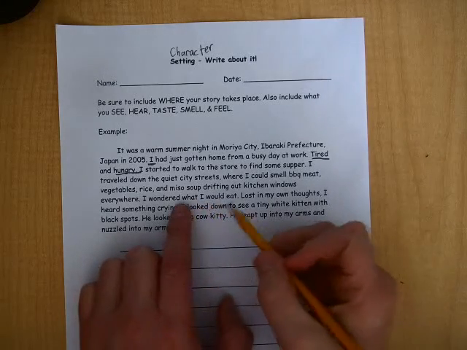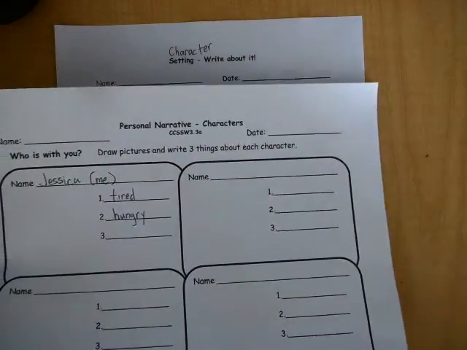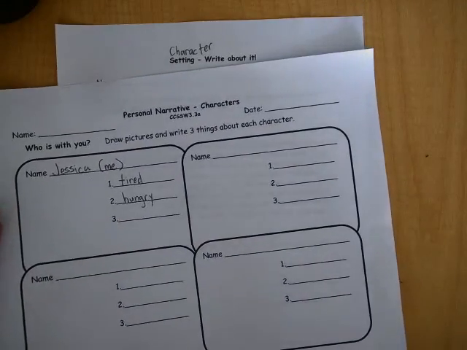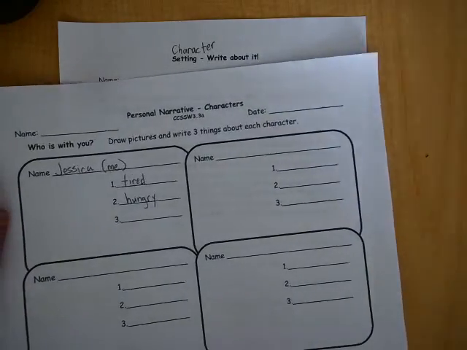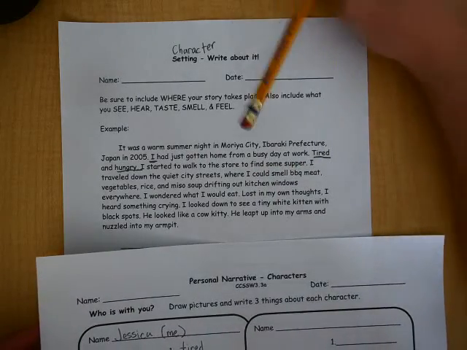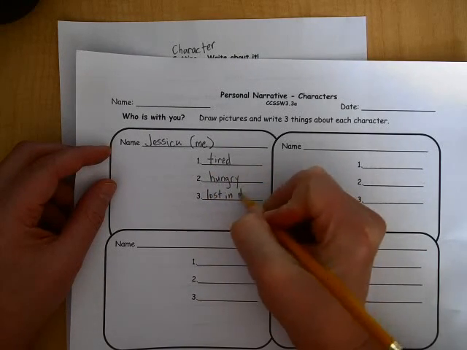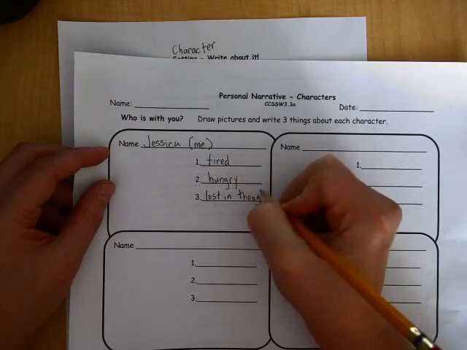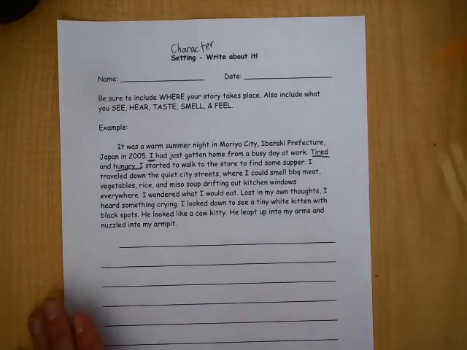So here you see, I wondered what I would eat. You could call that daydreaming. You could call that lost in my thoughts. You could infer that I was thinking about things. Okay, you guys must think about things sometimes when it's quiet or when you're out for a walk. Okay, so that's an inference, because I didn't say I was thinking about things. I just said I wondered what I would eat. Alright, but I'm going to say lost in thought. And since this is a story about me, I know that I was lost in thought. I often get lost in thought when I go for walks.